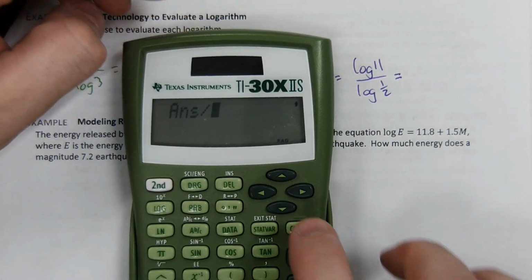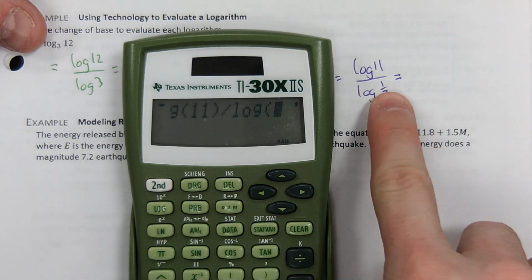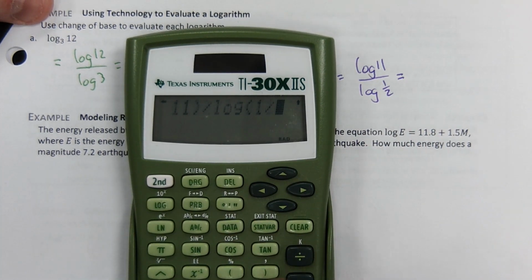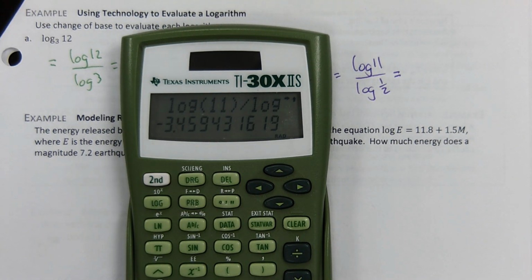I'll use the common log for this one. Just make sure I close my argument. And you don't even have to type 0.5 because it opened a set of parentheses for you. You can actually do 1 divided by 2. You don't even have to think. Close parentheses and boom. Negative 3.459. Did I go to? Yeah, 3 decimals. Negative 3.459.